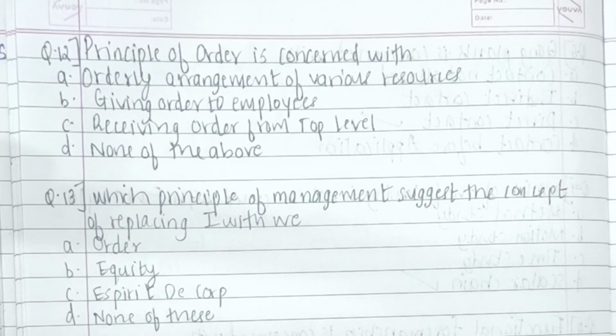Let's start with question number 12. Principle of order is concerned with which of the following? Before you look at the options, you should know what you mean by principle of order. According to Fayol, he meant that there is a place for everything and everything should be in its place. It means to keep things in order.